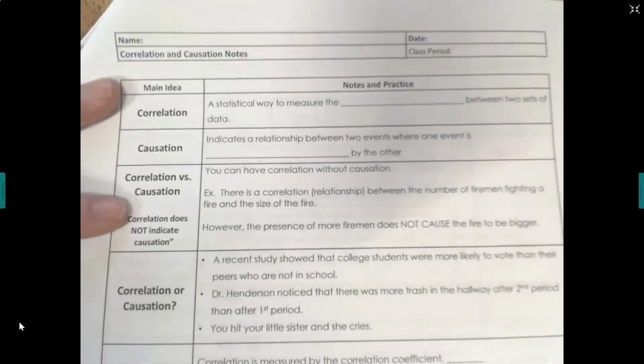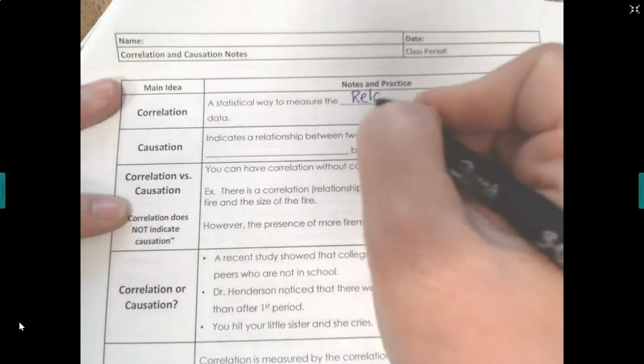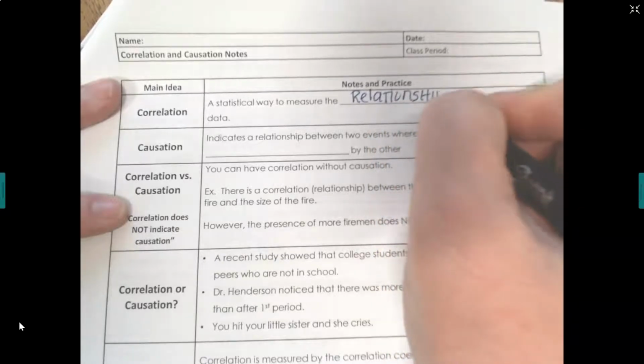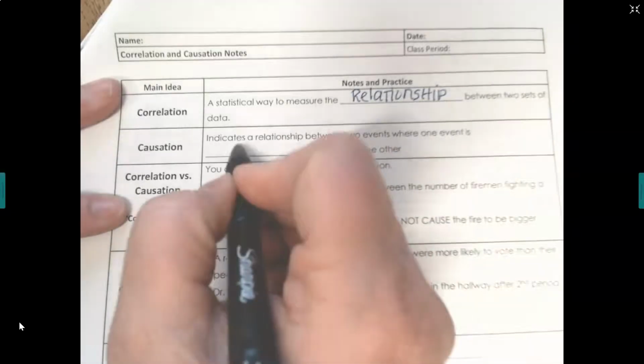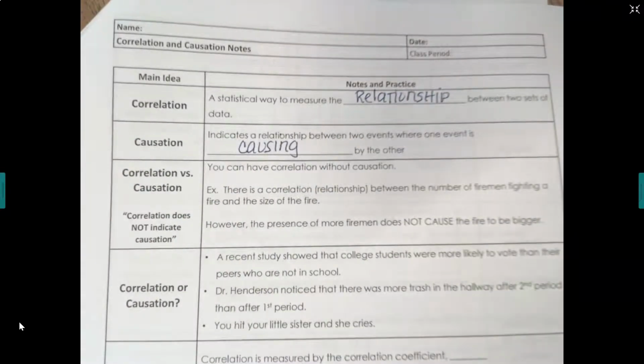Correlation is a statistical way to measure the relationship between two sets of data. So we're just looking for a relationship. Causation indicates the relationship between two events where one event is actually causing the other event. You can have data that is correlated, but that does not mean one causes the other. So correlation does not indicate causation.